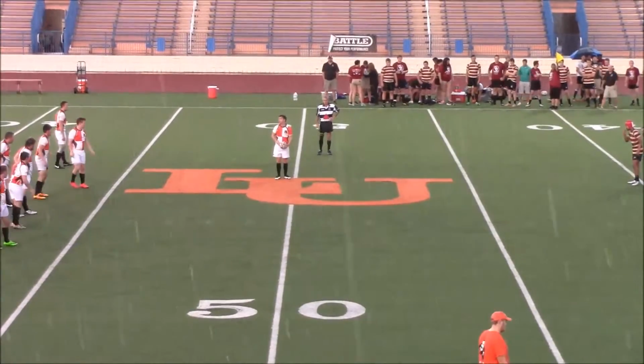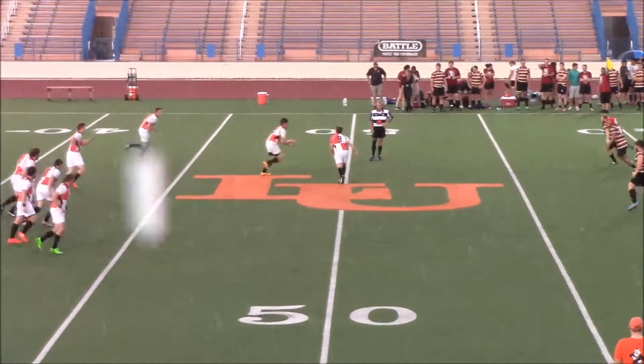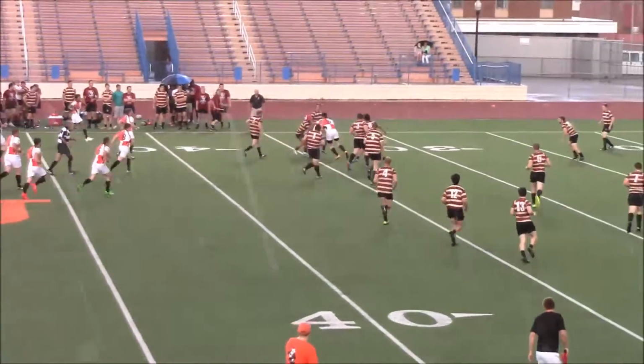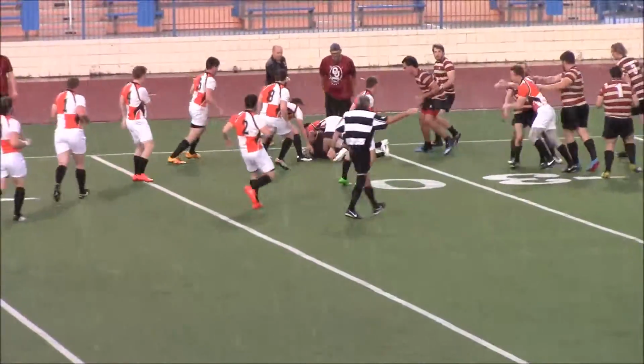Weather starts to pick up here a little bit, scaring off some of the lighter fans. We see we still got some hardcores here though. OSU takes it, gets the game on. Langston moves the ball forward. Will now moves the ball.